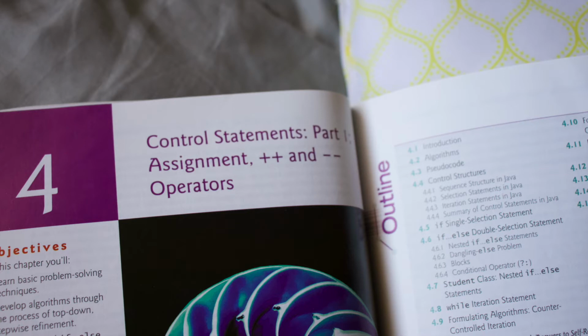We can model each control statement as an activity diagram. Like Figure 4.1, each diagram contains an initial state and a final state that represent a control statement's entry point and exit point, respectively. Single-entry, single-exit control statements make it easy to build programs. We simply connect the exit point of one to the entry point of the next. We call this control statement stacking.